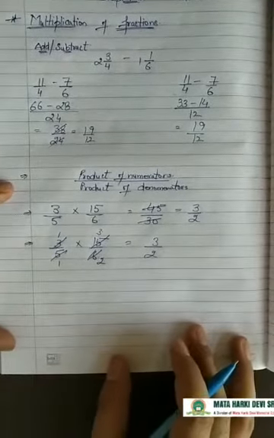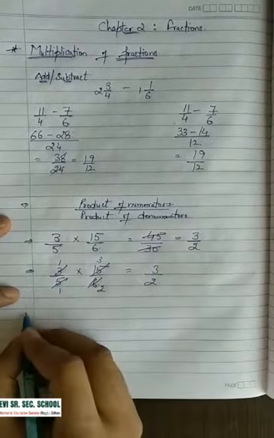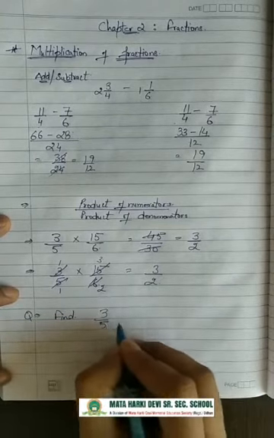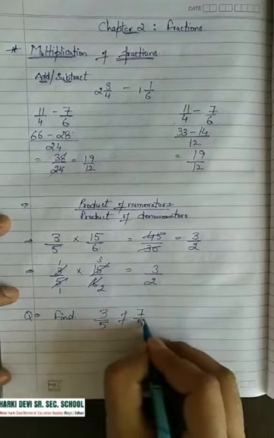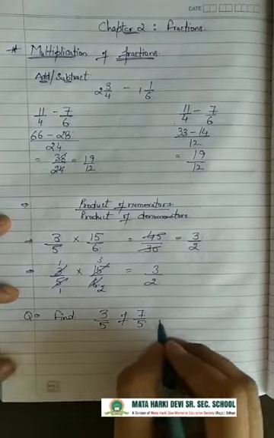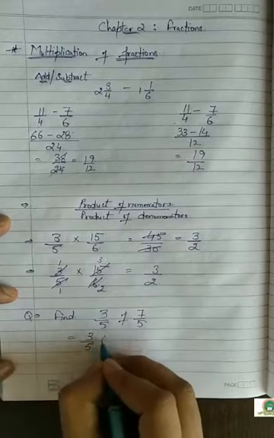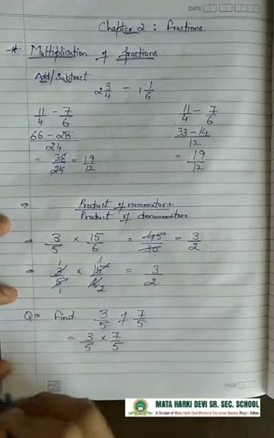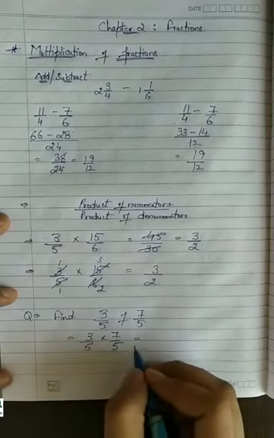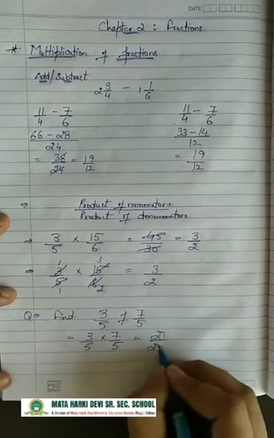There are various ways in which the question is asked. For example, the question can be find 3 by 5 of 7 by 5. So this is same. It means you have to find the answer by multiplying these both fractions. 3 by 5 into 7 by 5. If you see no cutting is possible, you have to simply multiply the numerators and denominators. 7 3s are 21 and 5 5s are 25.